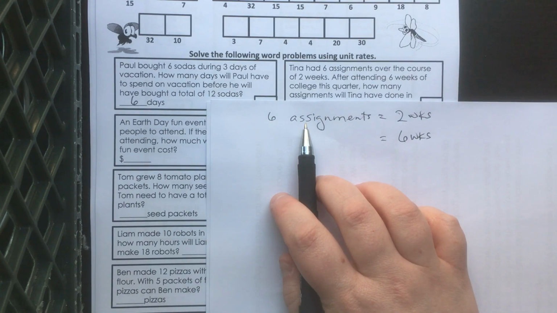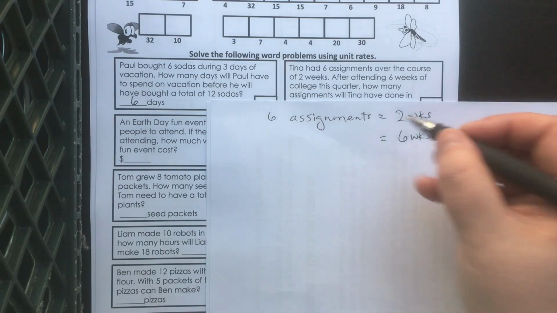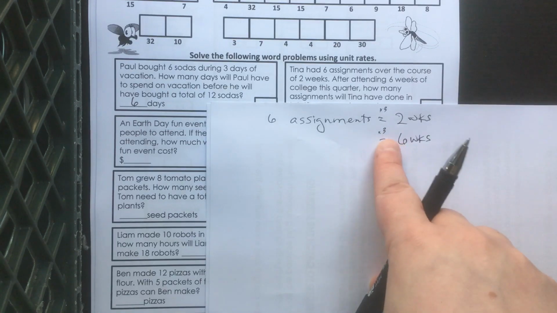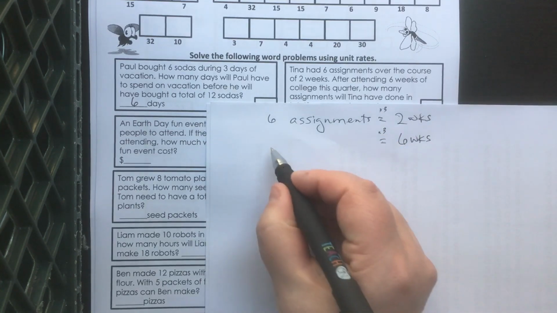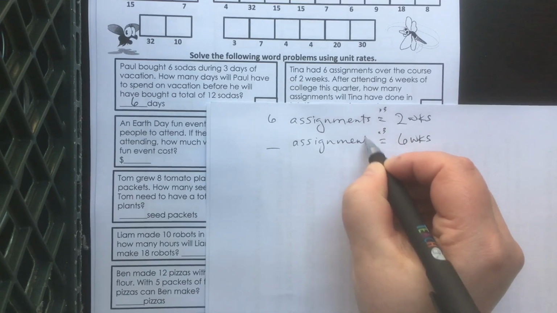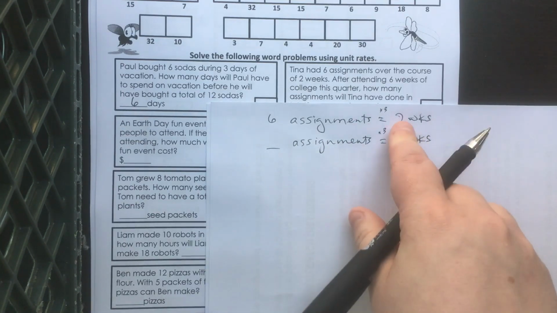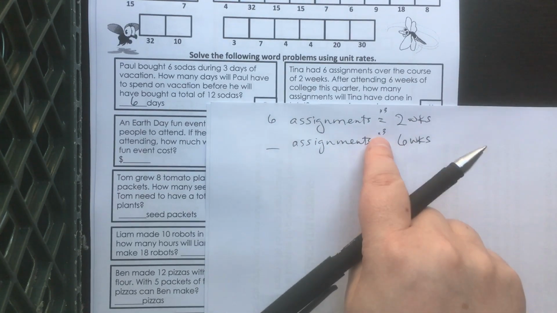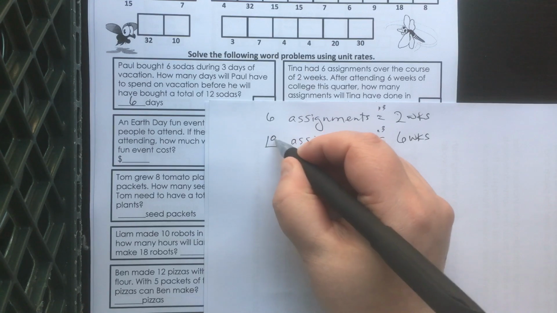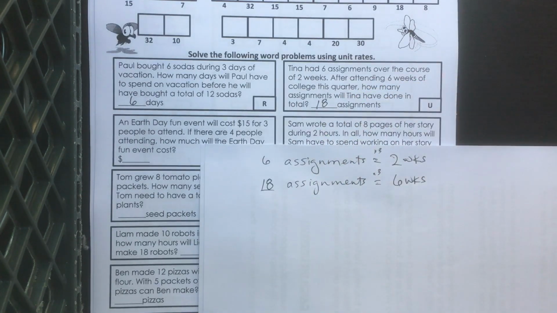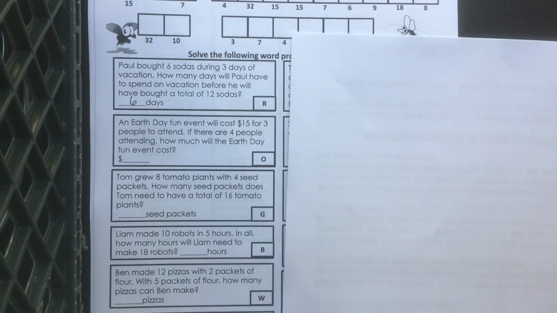2 times 3, right? So we're going to do the same thing. If this is times 3, we have to do the same thing. 6 times 3 is? How many assignments is that? Okay, if 2 weeks is 6 assignments, 6 weeks is, 6 times 3 is? 18. 18 assignments. Okay, do you see what you're doing? We'll do one more just to practice this again.